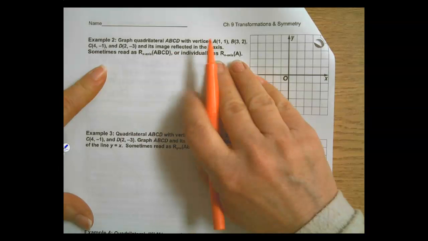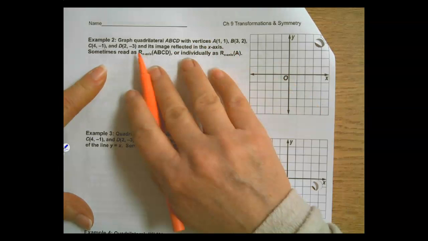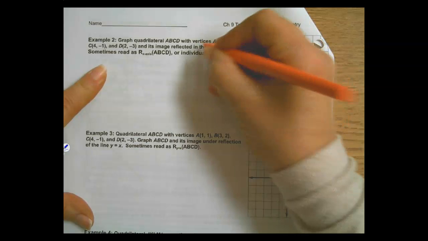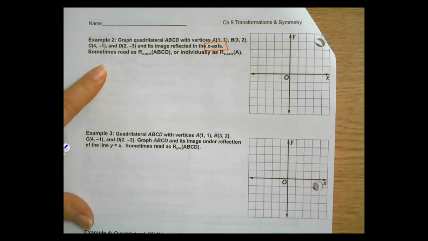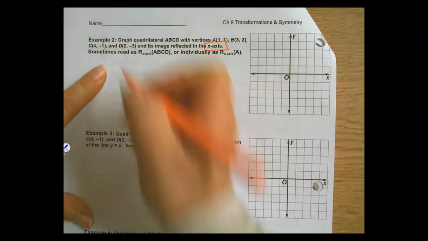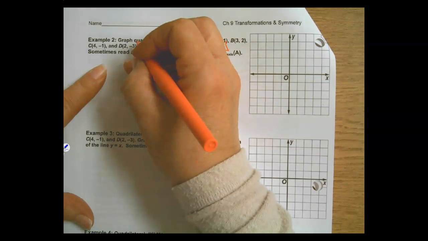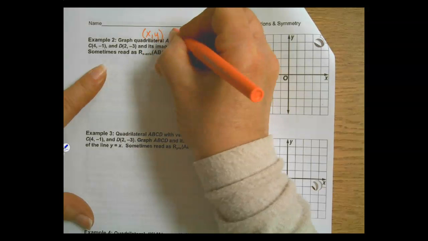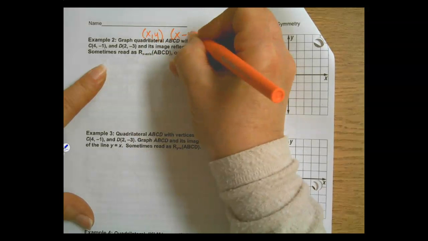Now, it says, here's a quadrilateral with these vertices, and its image reflected in the x-axis. So let's go back to the rules for the x-axis. I'll write it out above here. It says to the x-axis, we're going to change our x and y values to x, negative y.